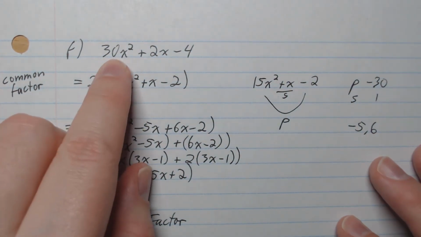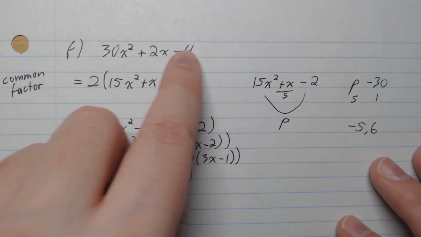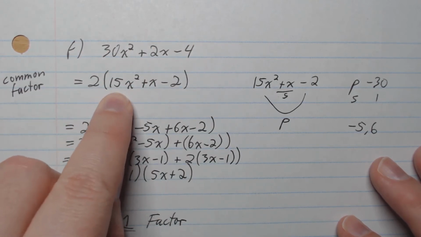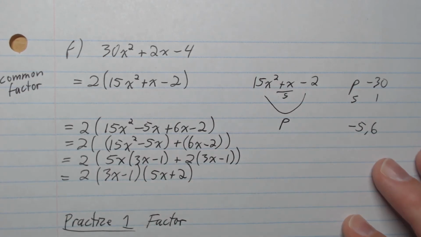F, 30x squared plus 2x minus 4. So in this particular case, there's a common factor to all of them, which is 2. So we're going to factor out 2 from all of these terms here. And what's left is 15x squared plus x minus 2. And that's what we're going to factor now. So we have product of negative 30, sum of 1.